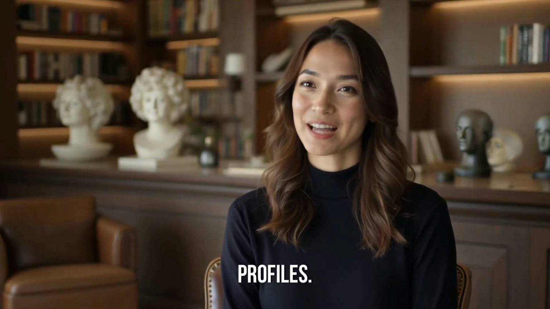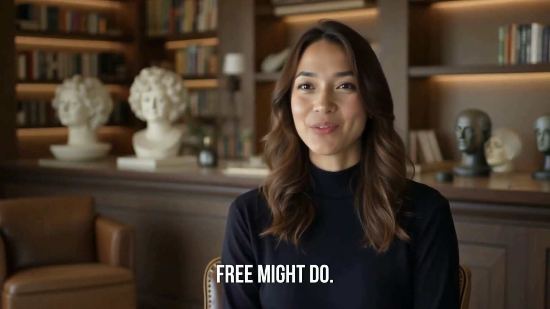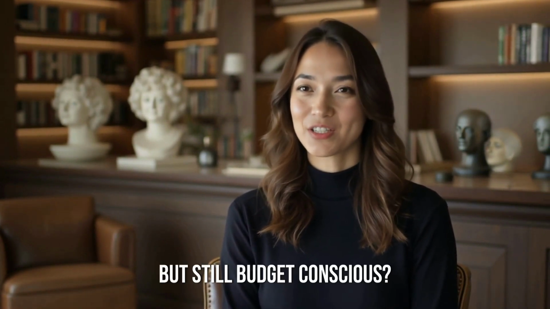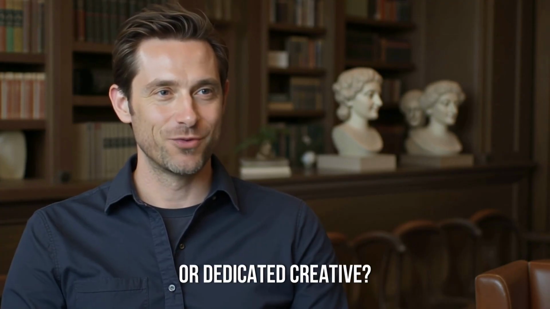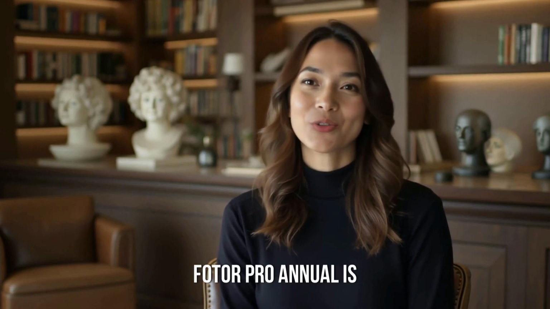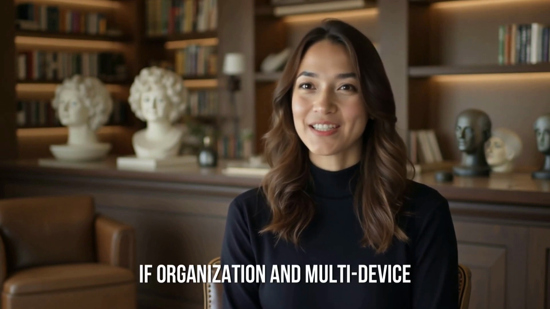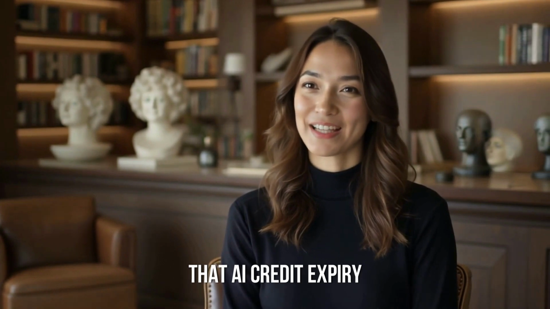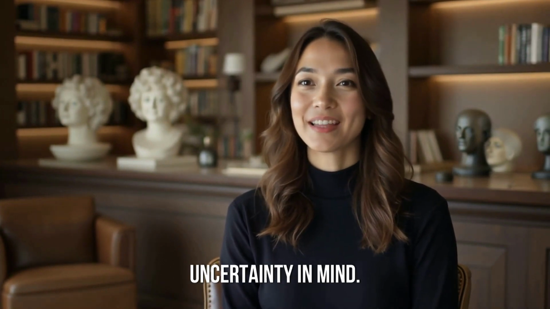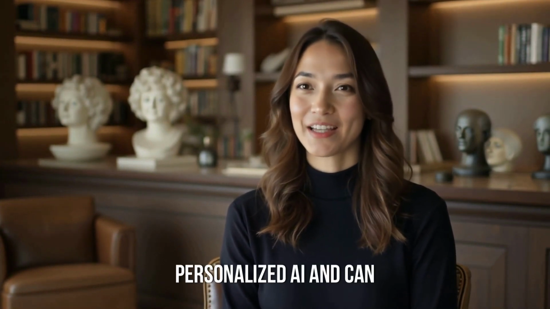Okay, let's try some profiles. Casual user, light needs: Fotor Basic or MediaPlace Free might do. Need a bit more, but still budget conscious: Fotor Pro Annual looks really good. What about a freelancer or dedicated creative? Fotor Pro Annual is still strong for broad features. MediaPlace Pro Annual if organization and multi-device is key, but keep that AI credit expiry uncertainty in mind. If you need that personalized AI and can afford it, MediaPlace Max is the target.